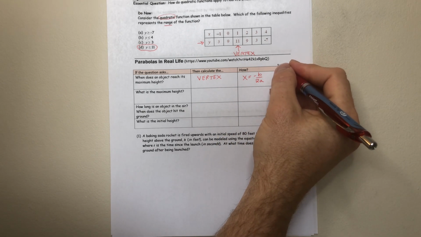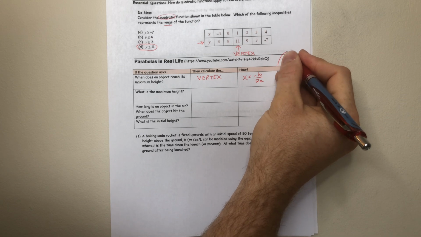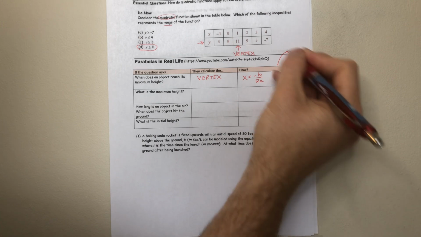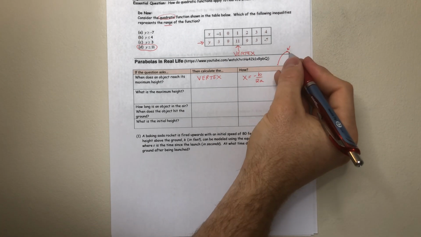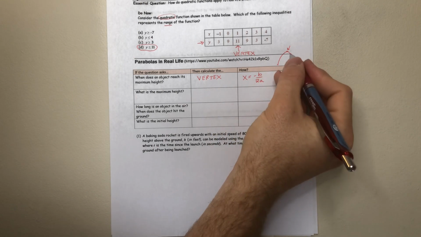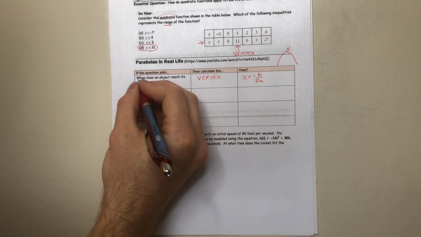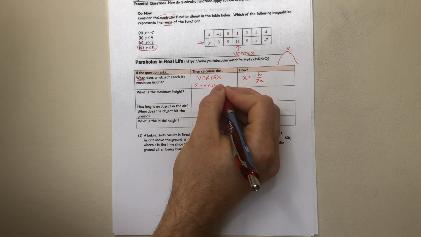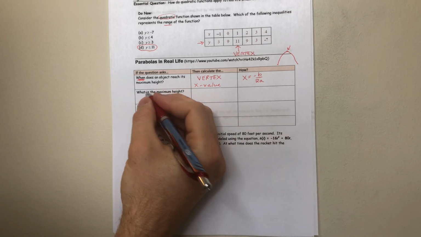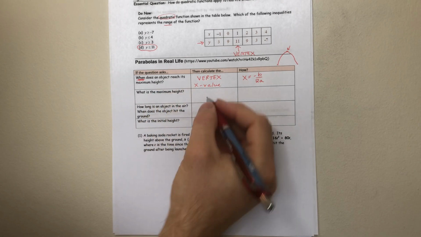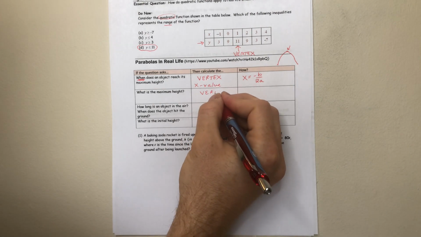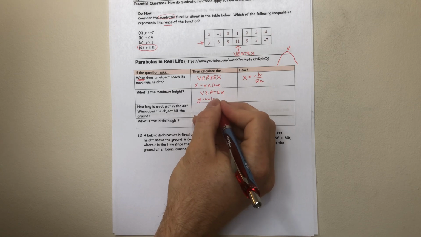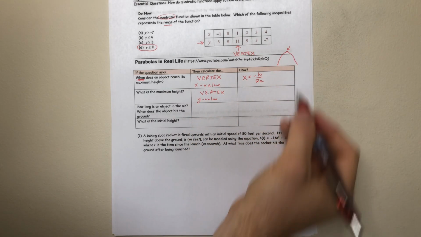Now, in real world, a lot of these parabolas are upside down. So they go up, they hit a max, and they come back down, right? So that is what we are looking for, this highest point. That's going to be the vertex. Now, when it says when, that's going to be the x value of our vertex. If it says what is the maximum height, that also has to do with the vertex, but instead of our x value, that is our y value. That is the output of how high it actually gets.